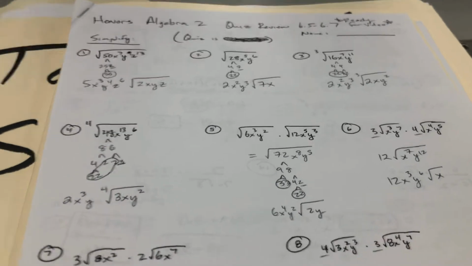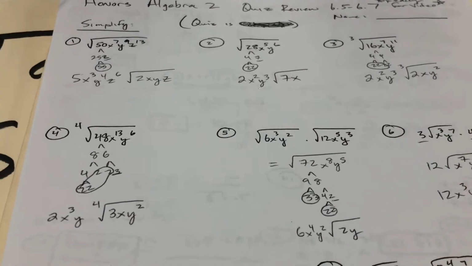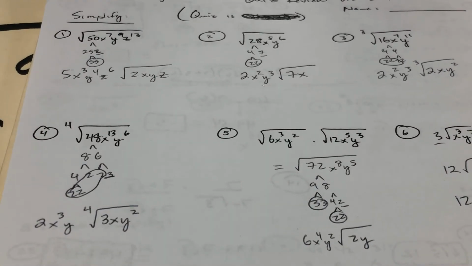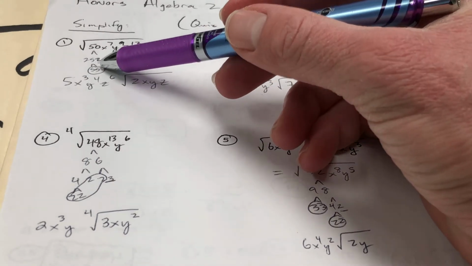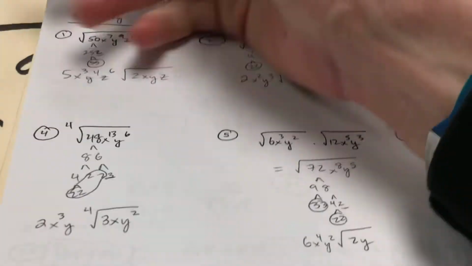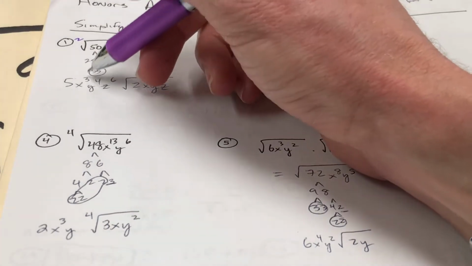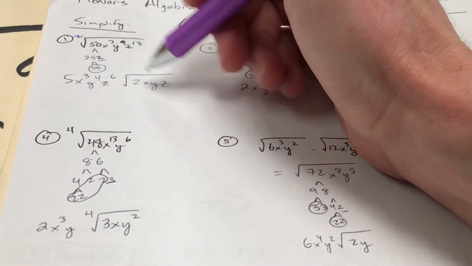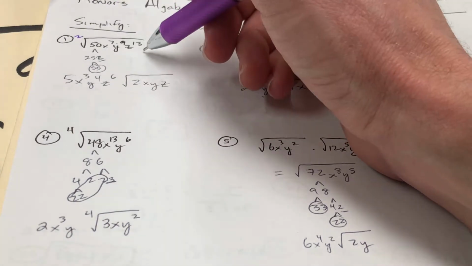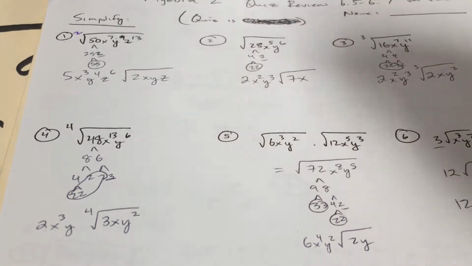Simplify. In section 6.5, we had leftovers. So we were taking the square root of 50, which is 5 root 2. The 2 has to stay on the inside of jail. This imaginary 2 goes into 7 3 times with 1 left over. 2 goes into 9 4 times with 1 left over. 2 goes into 13 6 times with 1 left over.